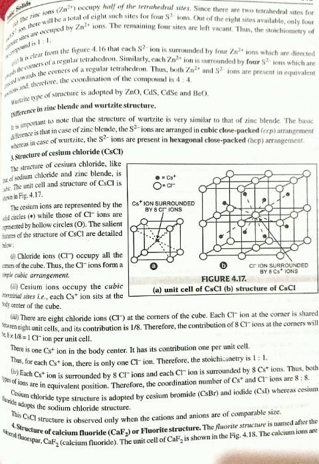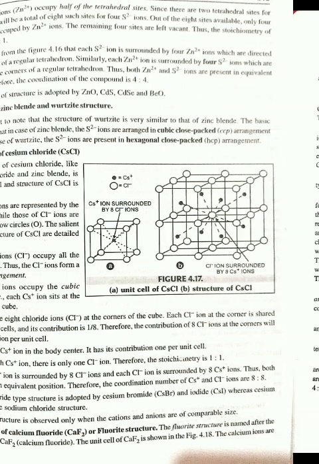Fourth, structure of calcium fluoride, CaF2, or fluorite structure. The fluorite structure is named after the mineral fluorspar, CaF2, calcium fluoride. The unit cell of CaF2 is shown in figure 4.18. The calcium ions are represented by the solid circles, and the fluoride ions are represented by the hollow circles. The salient features of the structure are detailed below.